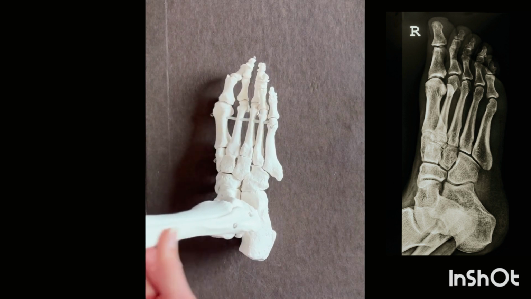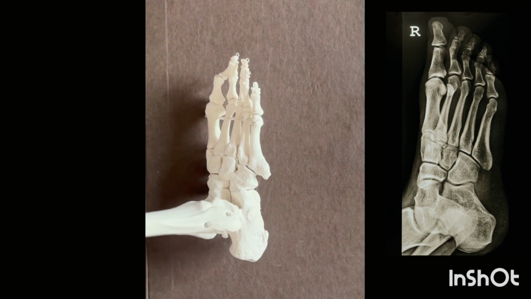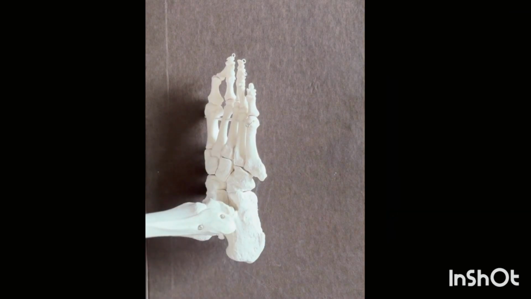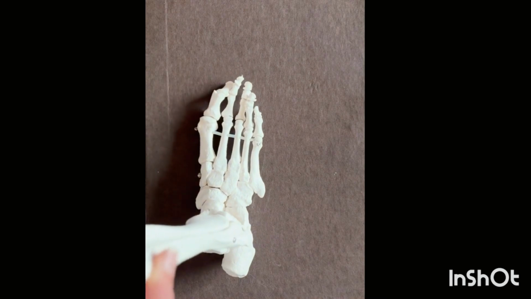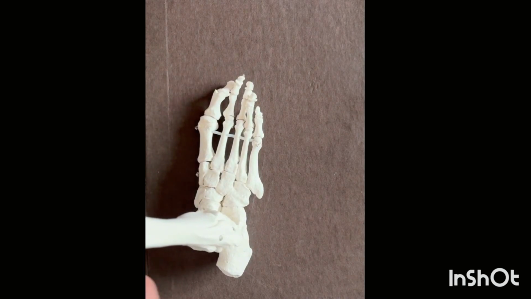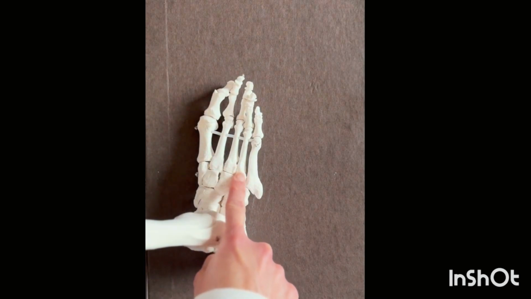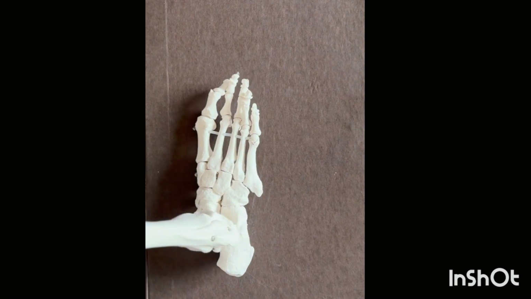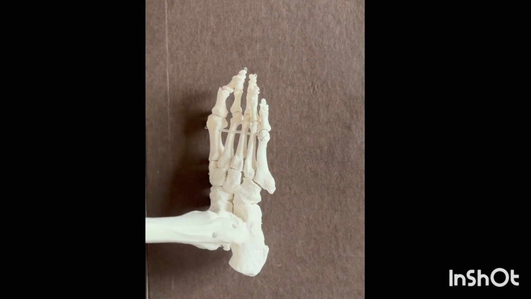If you rotate the patient too much, you'll end up seeing the metatarsals more superimposed. If you do not rotate the foot up enough, then you'll still see superimposition here between the third, fourth, and possibly the fifth metatarsals. You really need to rotate their leg up more than you think.